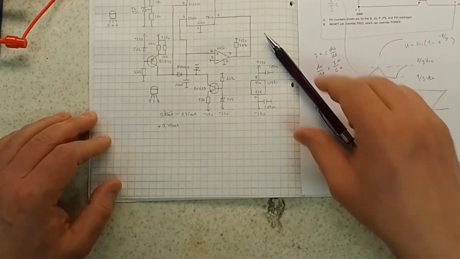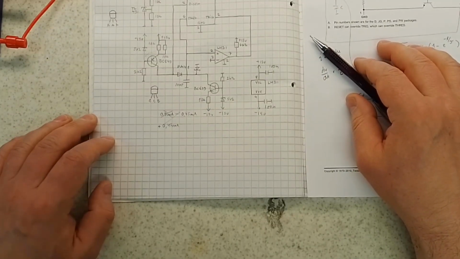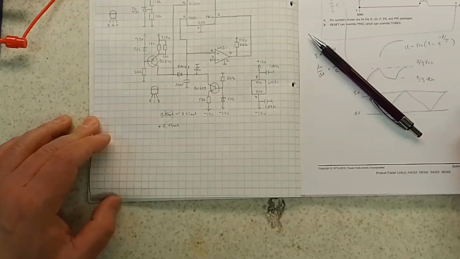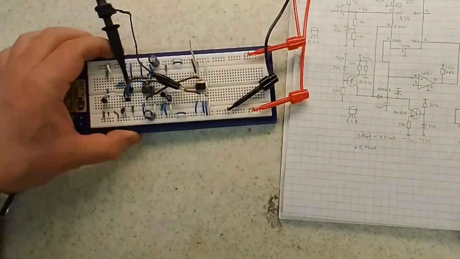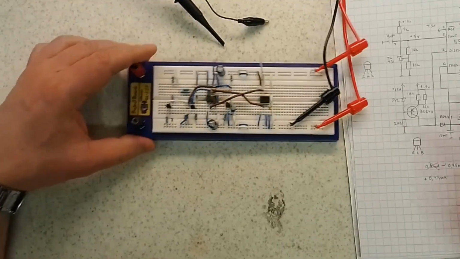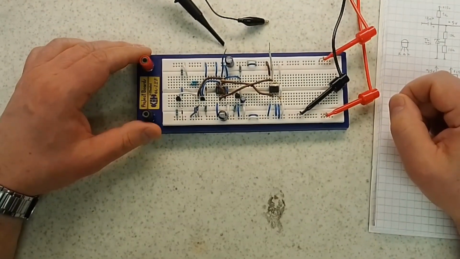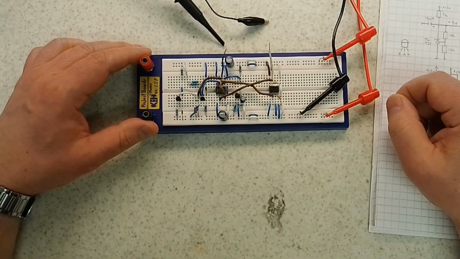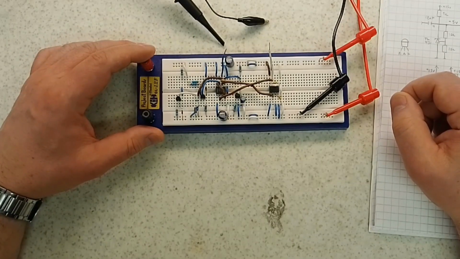So that's the theory, and next let's look how it works. I have made this schematic on the breadboard, and we can measure how it works.